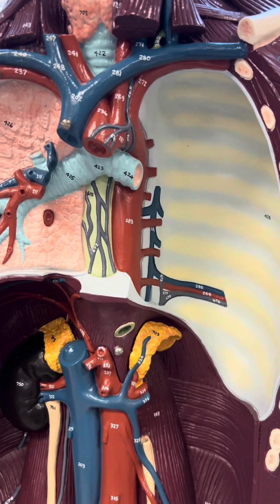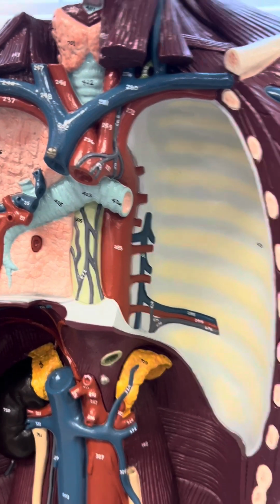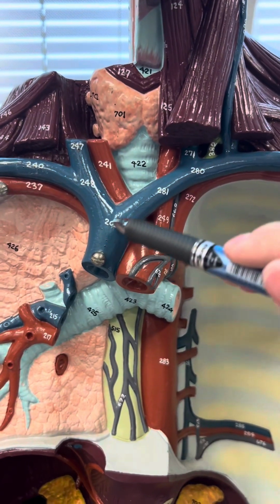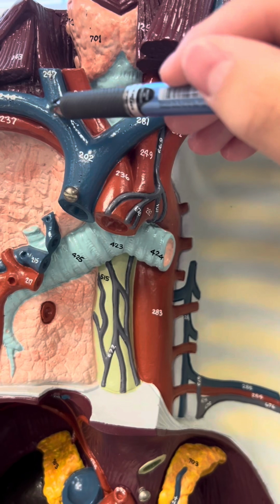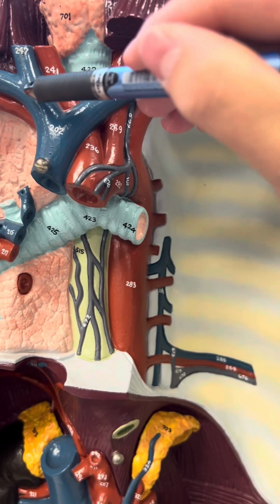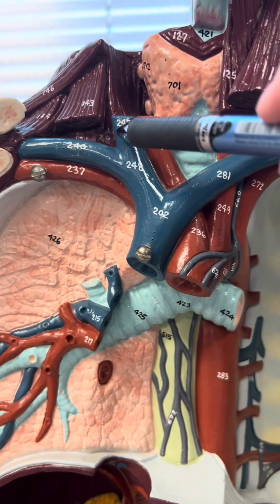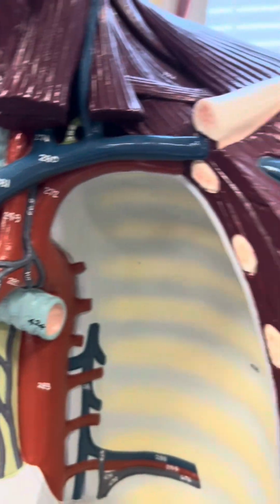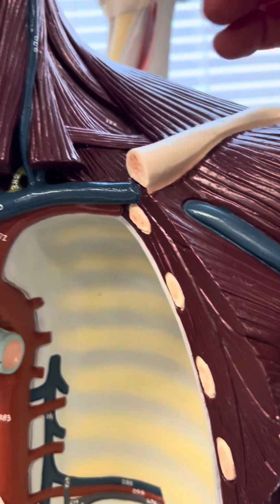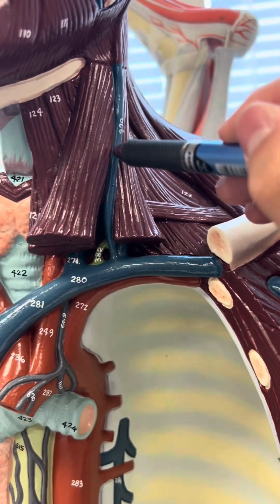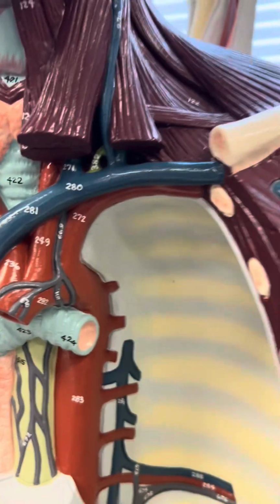Okay, now we're gonna go ahead and move on to the veins. So here we have your superior vena cava, and then you have your brachiocephalic at 248. You have this internal jugular right here. Also, you have one right here. And then you also have an external jugular, which you only see on this side. It's kind of this vein that's running down here.